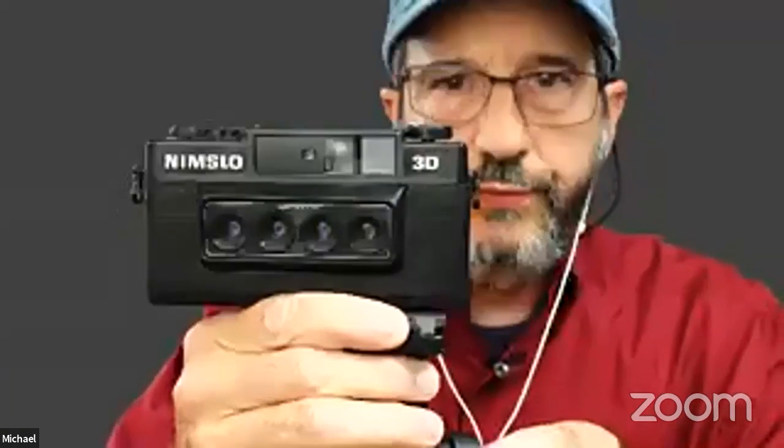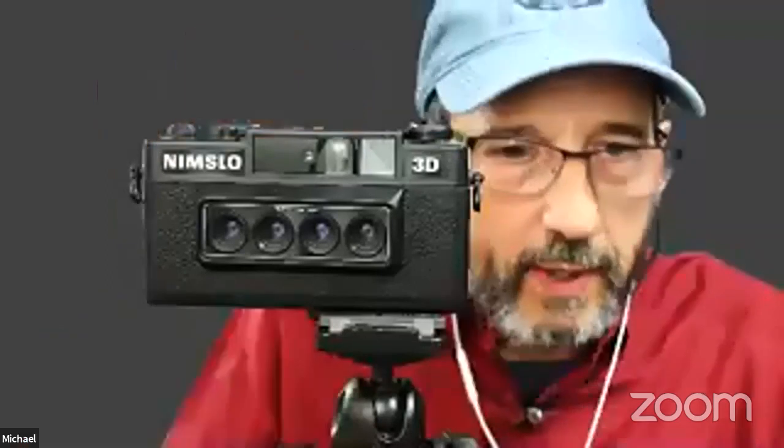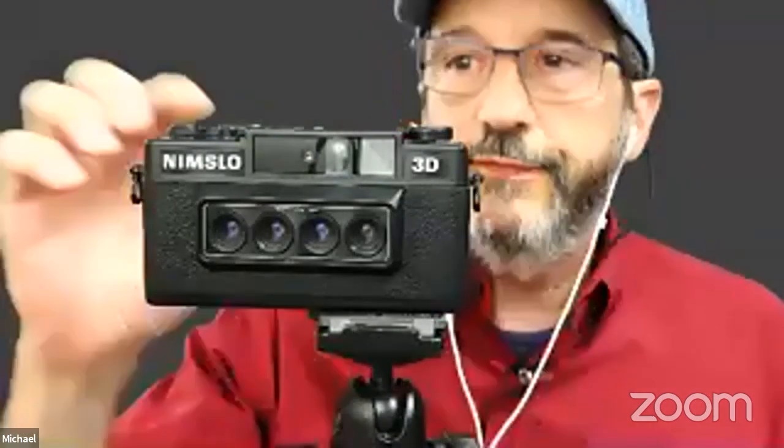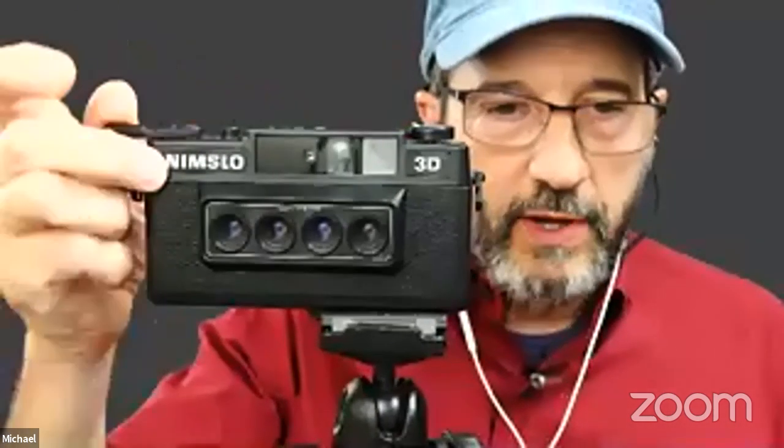So here on the screen, I'm sure many of you recognize this camera. It's the Nimslo. It came out in the early 80s. This particular camera I purchased in the early 80s when they were brand new. I probably paid $250 for this. And so it's a 35mm point and shoot camera, 4 lenses.